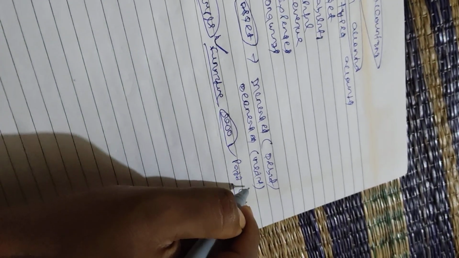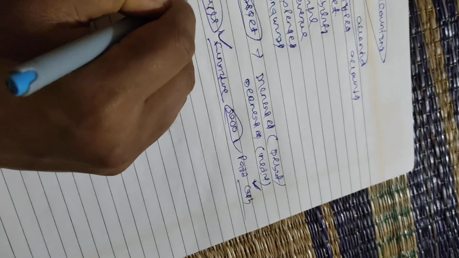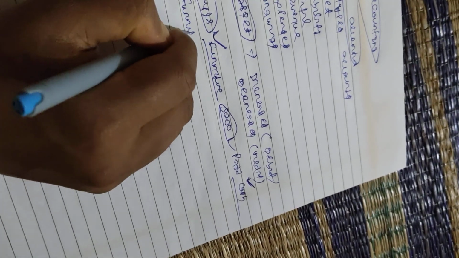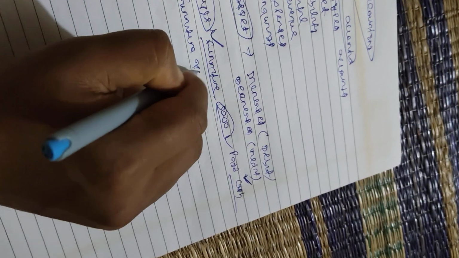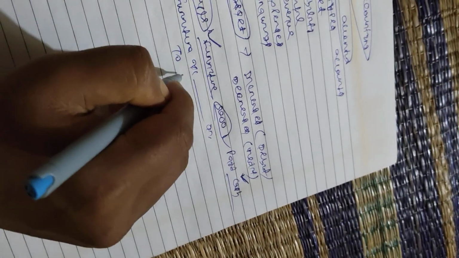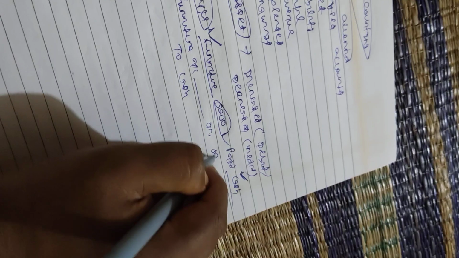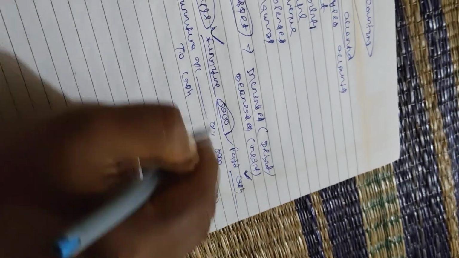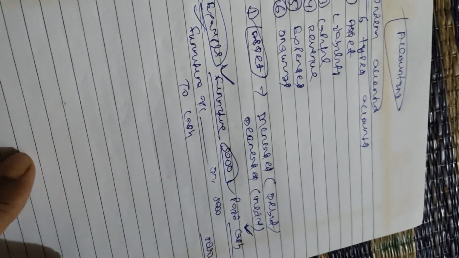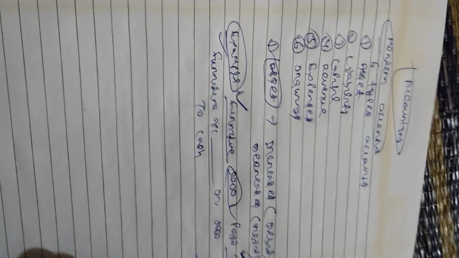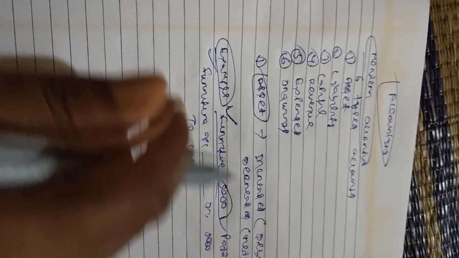Furniture value increased, and we have paid cash. So furniture account debit to cash. Furniture is an asset which is increased, so we have debited it, and cash is also an asset, we have credited it as the value decreases.